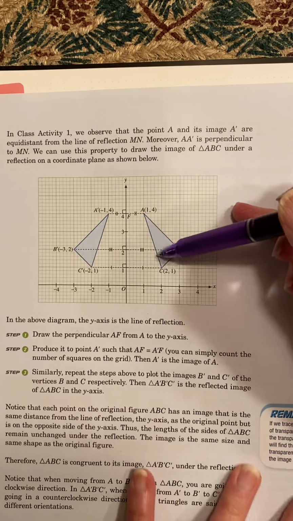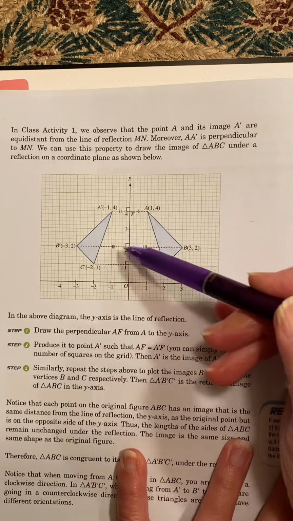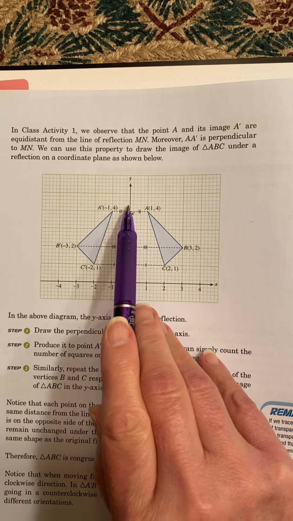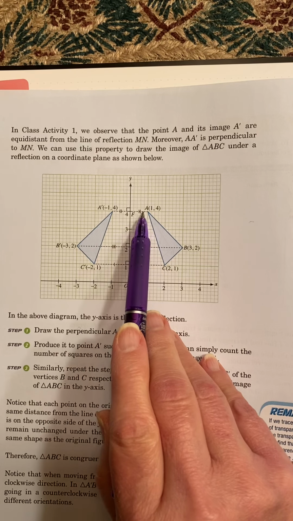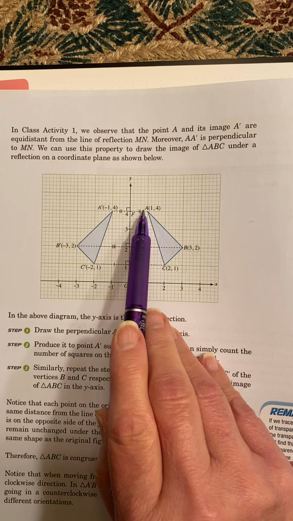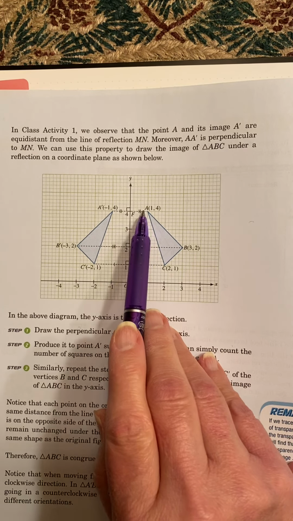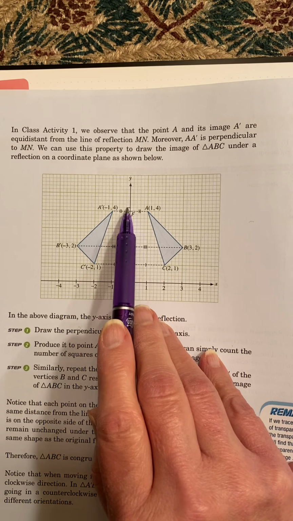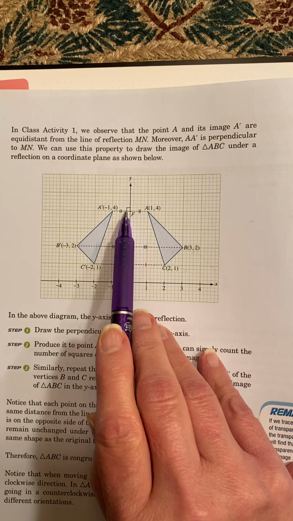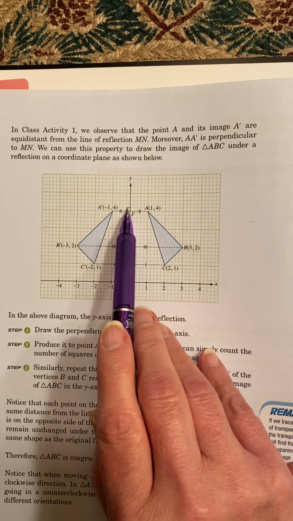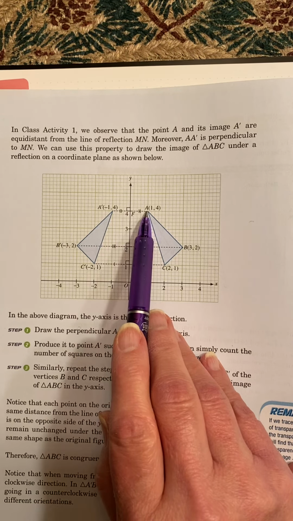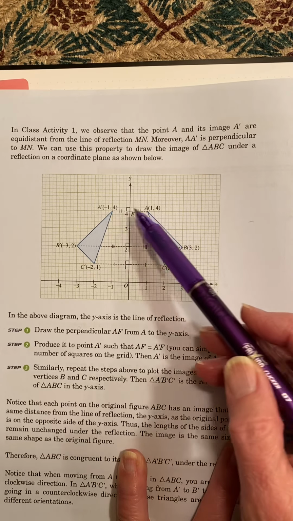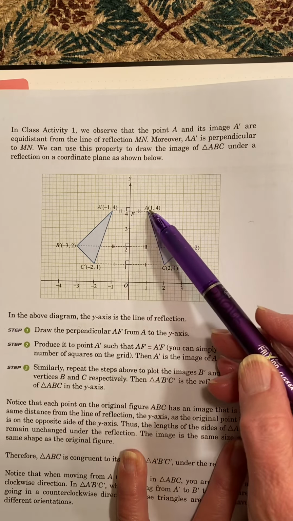So here we go. So this is drawn. We're supposed to reflect it over the y-axis. So here's that perpendicular. I go from A, and perpendicular just means draw it straight on over to hit that y-axis. And you designate perpendicular with this right angle symbol. And then what you do is you produce a point that is the mirror image of this first point.